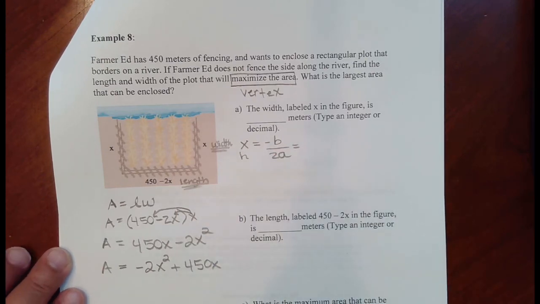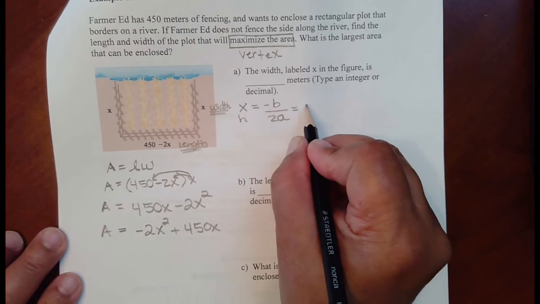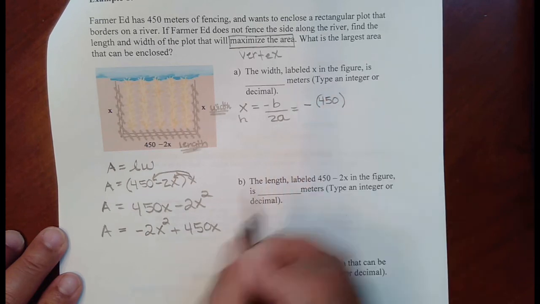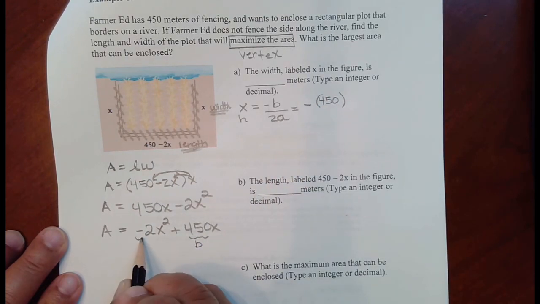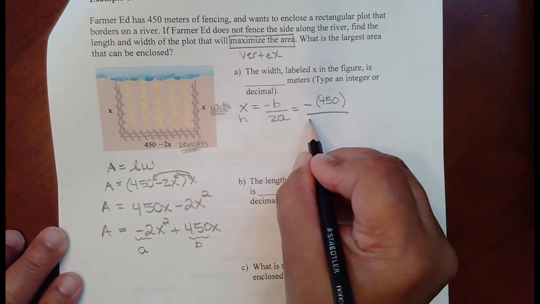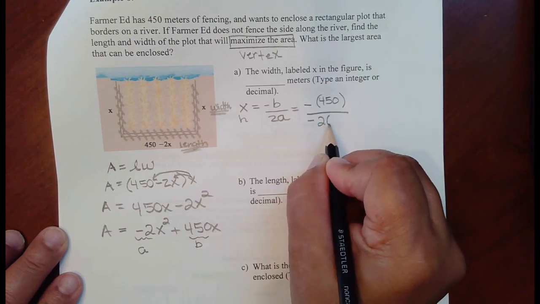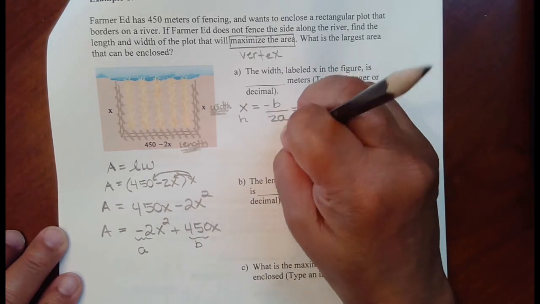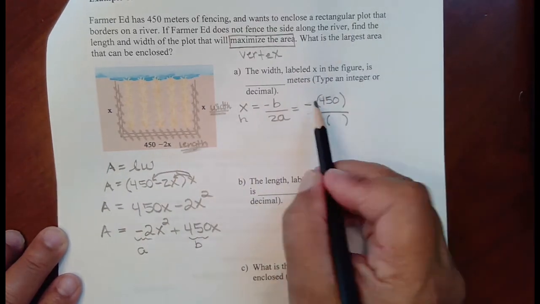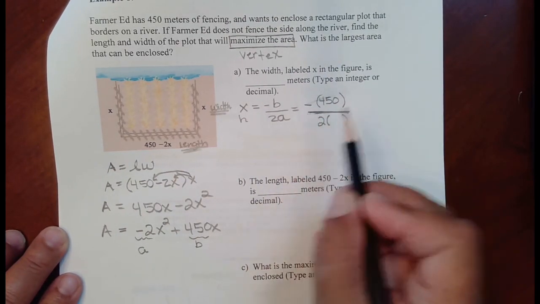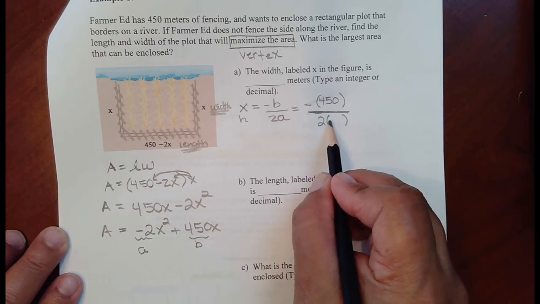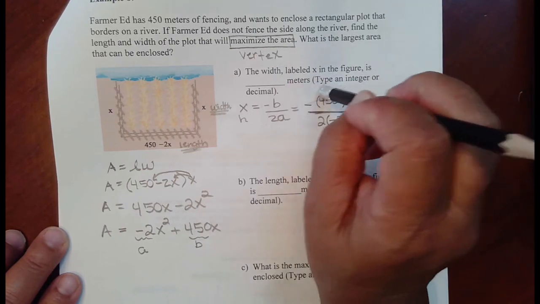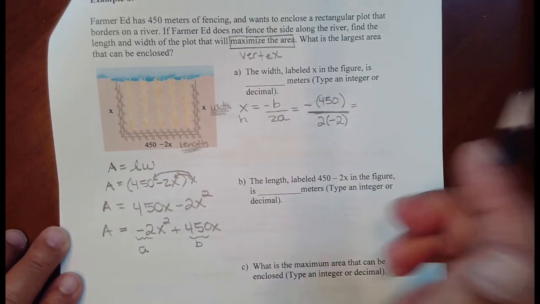Okay, then as we continue with this problem, in the next question, part B, if we already know the x value, that x value will help determine what the length is. So we're going to go 450 minus 2 times whatever we found for x, which was 112.5. So this is 450 minus 2 times 112.5, which is 225, but you can put it in your calculator, and you'll get 225 meters. Okay, moving on to part C.